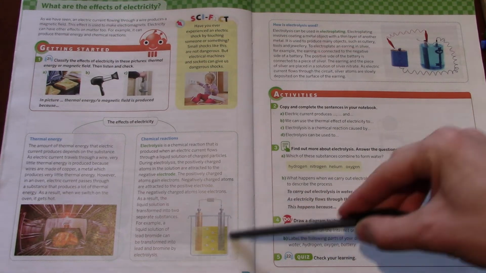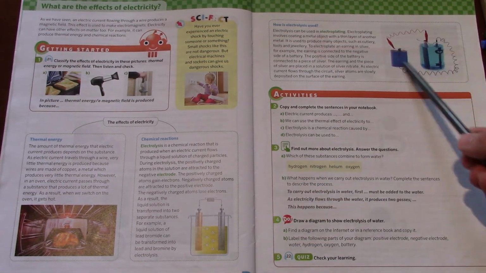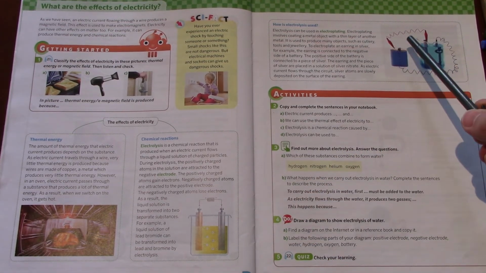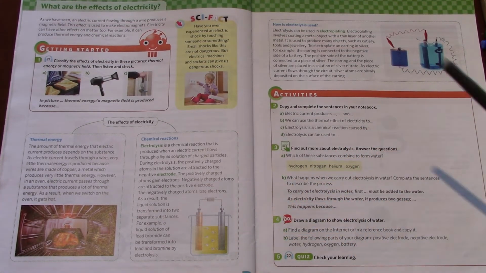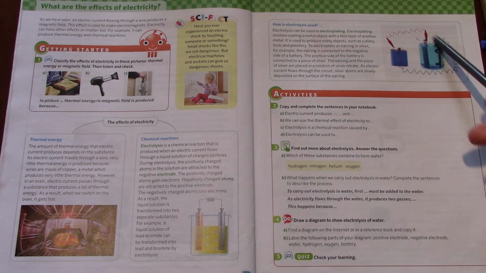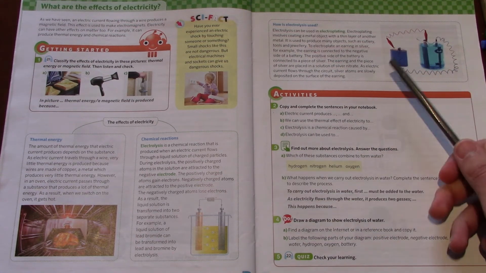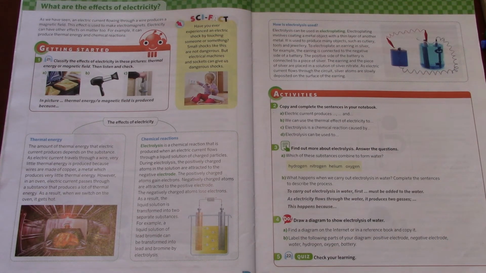Okay, I'm using this diagram because on the other one I don't know if red is negative or if black is negative, but here it says negative and positive. So anyway, it's the same process, but this is a real-world example. So that is how we can do gold plating on jewellery or silver plating, okay, by using electrolysis.